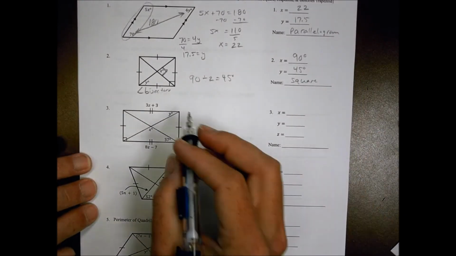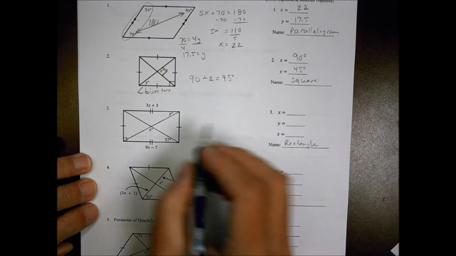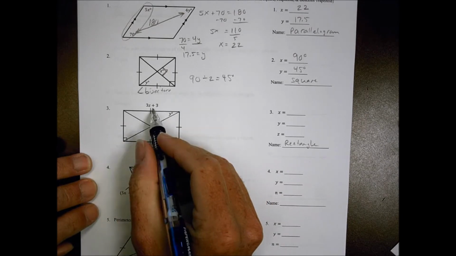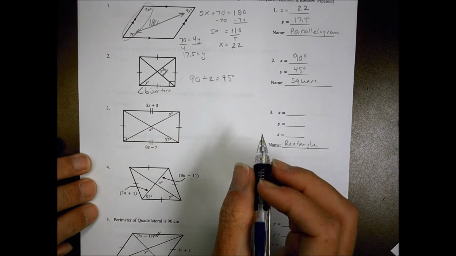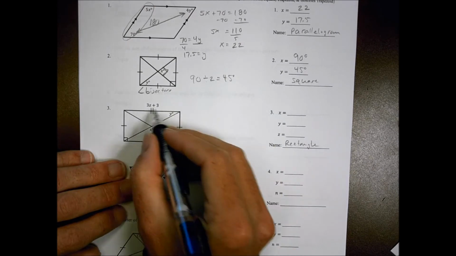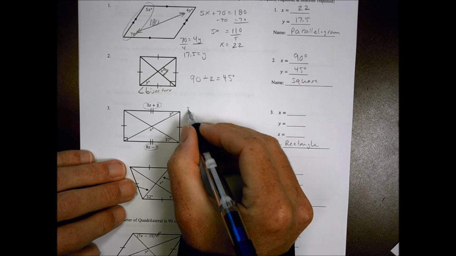For number 3, looks like we have a rectangle here. Just by looking at it, we have two pairs of parallel lines. We have two sets of congruent lines too, and 90-degree angles in the corners right there. Okay, so because those are 90-degree angles, well, a couple things. We know that this line equals that line, so let's take a look at it.